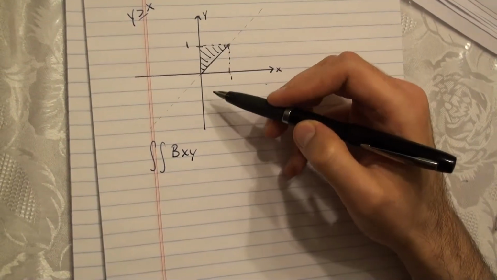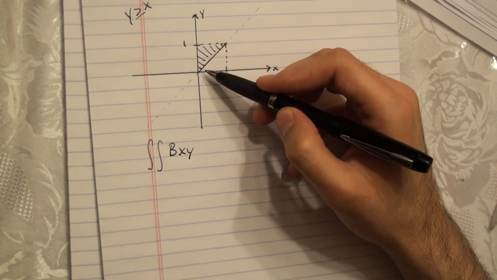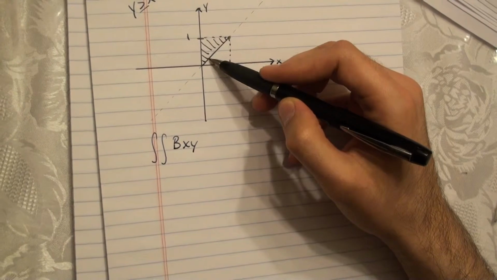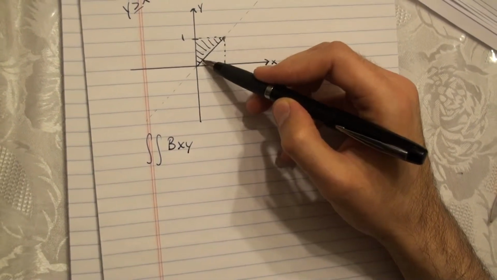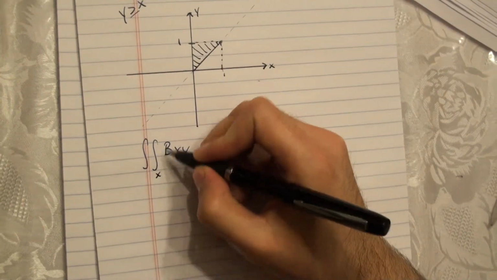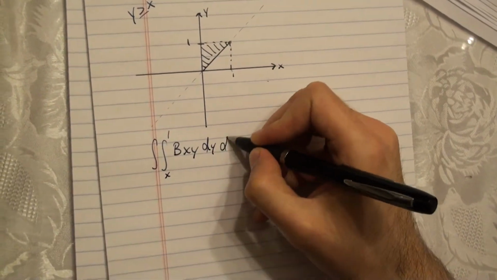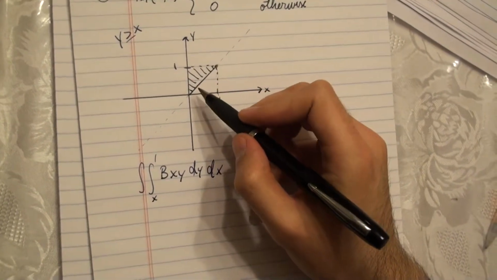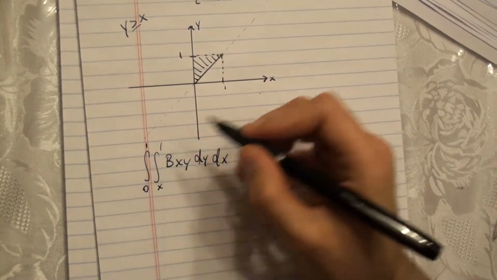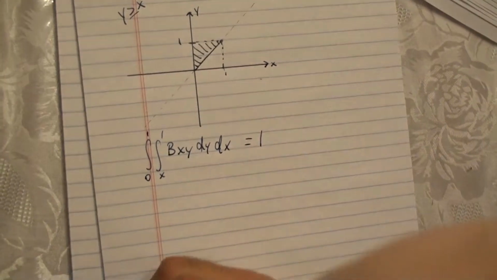I'm going to integrate first with respect to y. So y is going to go from x to 1, because the line y equals x goes up to 1. So we go from x to 1 dy. Then dx is going to go from 0 to 1. And this has to be equal to 1.